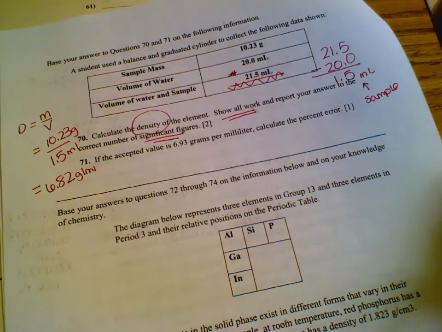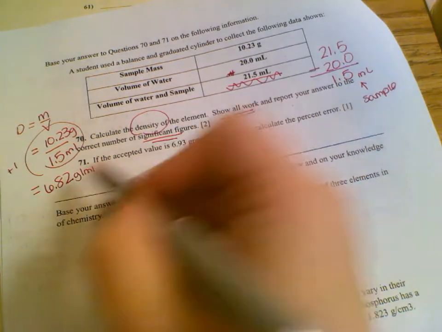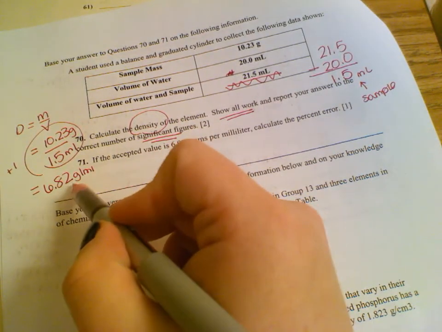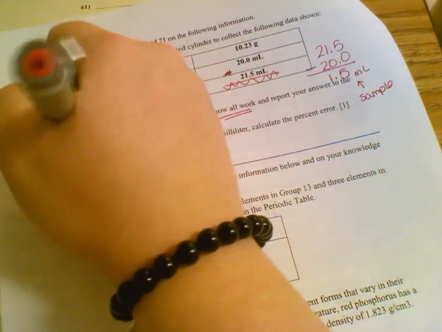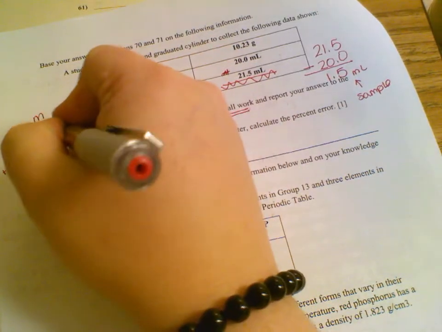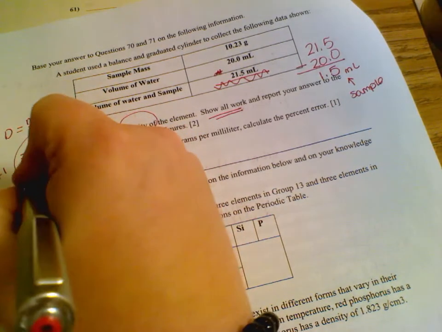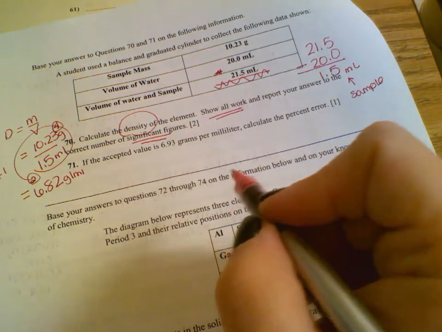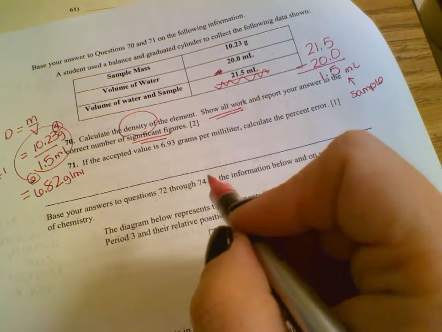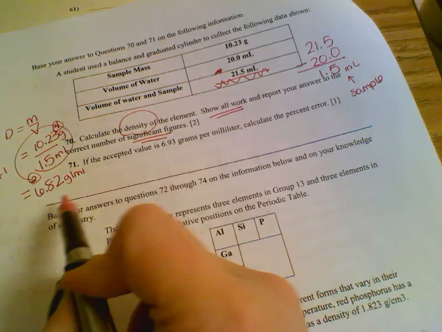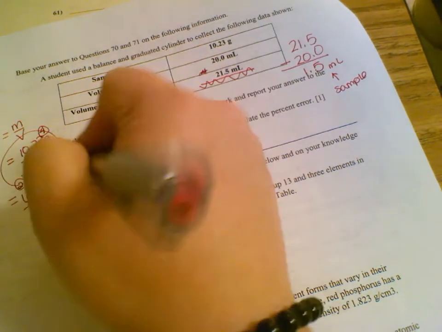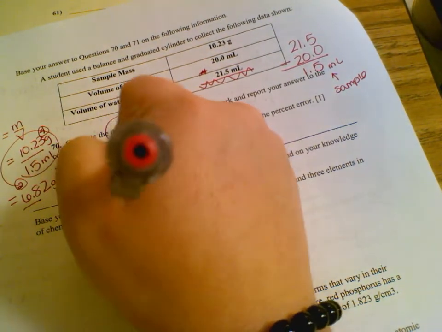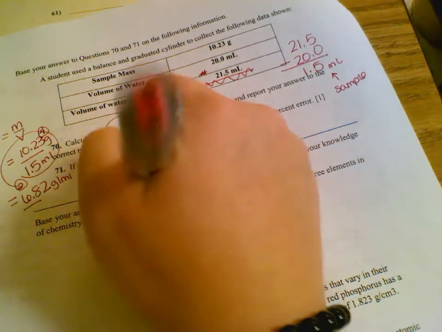Now the problem is, here's my work, there's my plus one. But that is not my number of significant figures. If I look here, this is 4 significant figures. Here, I have 2 significant figures. So when I divide or multiply, I want to go by my least number of significant figures. That's this 2. So I have to round this. I can only keep the first 2. So the answer I want to report is 6.8 grams per milliliter to get both of my points.